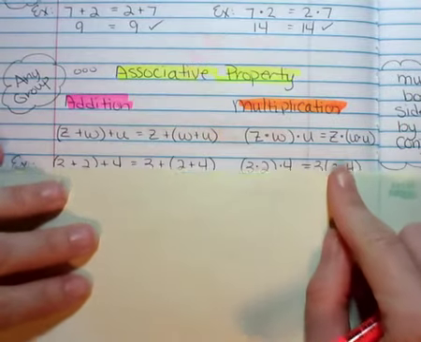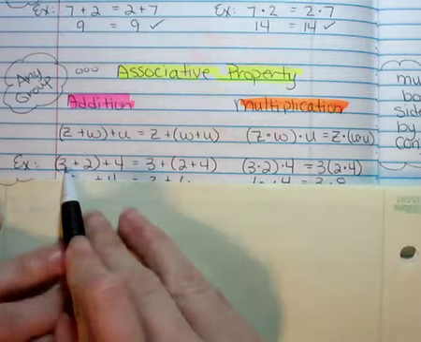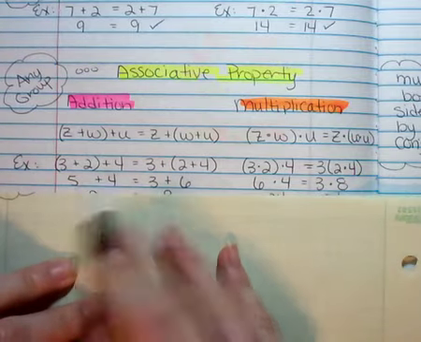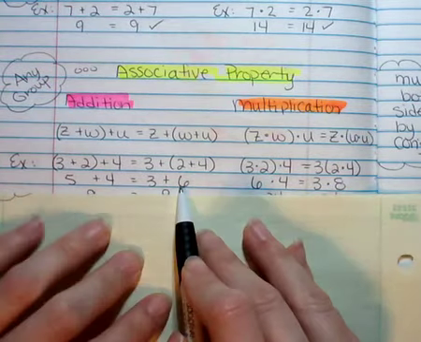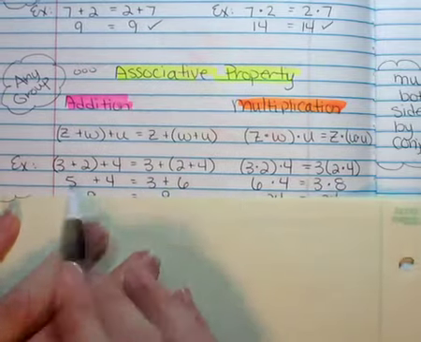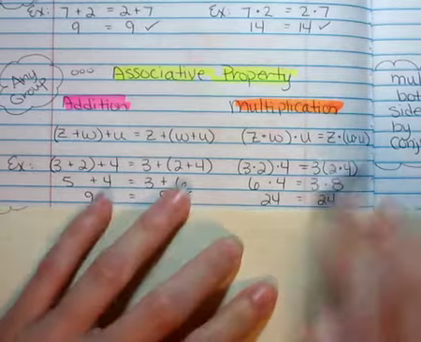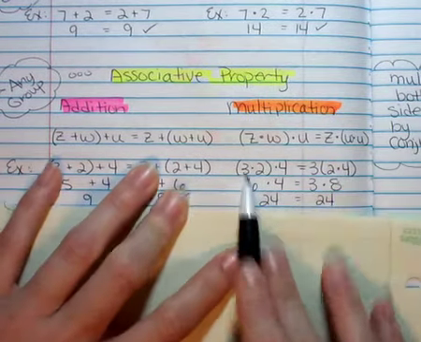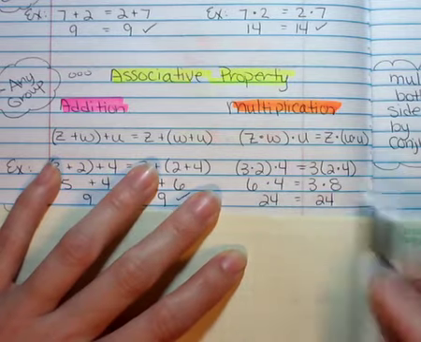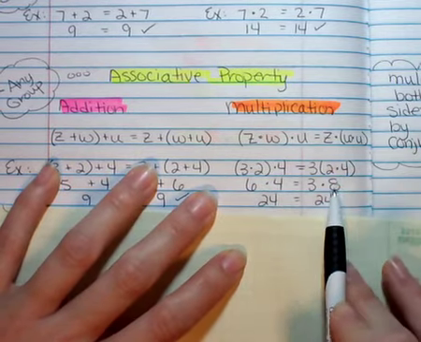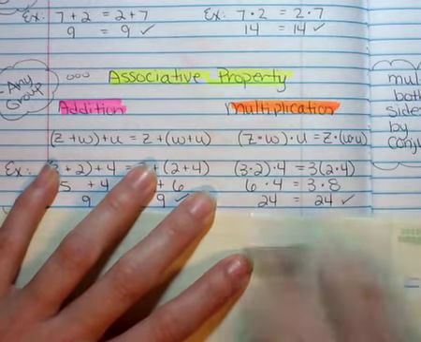So an example of that would be, we could add 3 plus 2 and get 5, and then add 4. Or we could do 2 plus 4 and get 6, and then add 3. Either way, 5 plus 4 equals 9, or 3 plus 6 equals 9. They are the same. In multiplication, we could use those same numbers. First, we could do 3 times 2 and get 6, and then multiply by 4 and get 24. Or we could start by multiplying 2 times 4 and get 8, and then multiply the 3 times the 8 and get 24. So either way, we ended up with an answer of 24.